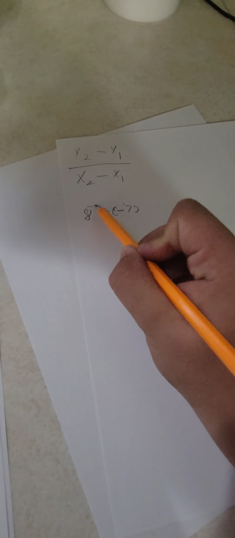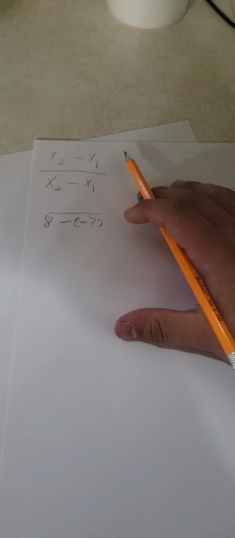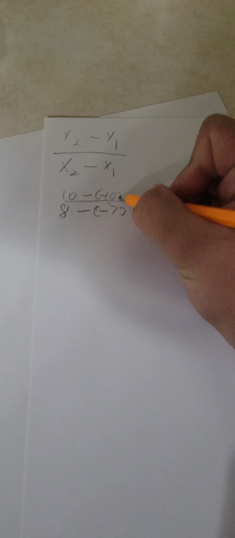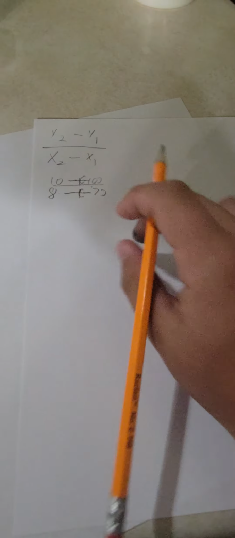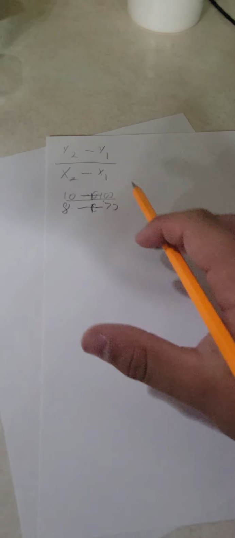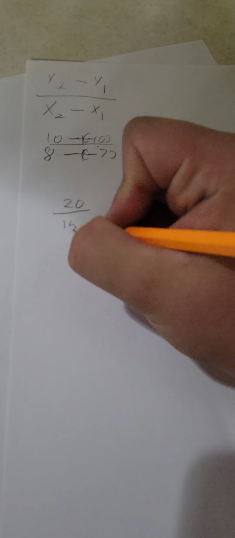And we put that over our 10. So we have our x and y for our second point, minus -10. Now, what do we do when we have subtracting negatives? We add them together. So now this says 10 plus 10 and 8 plus 7. So we can simplify this to 20 over 15.